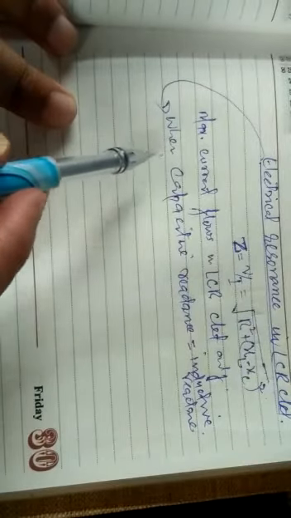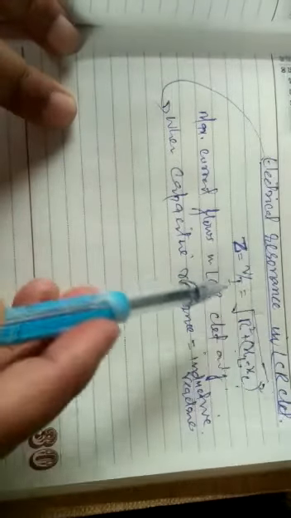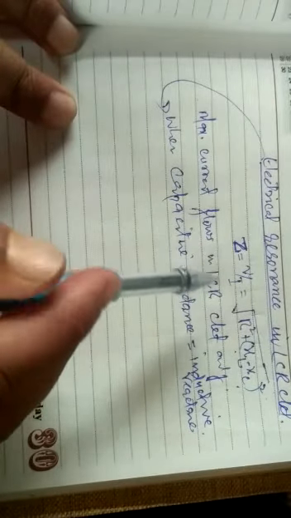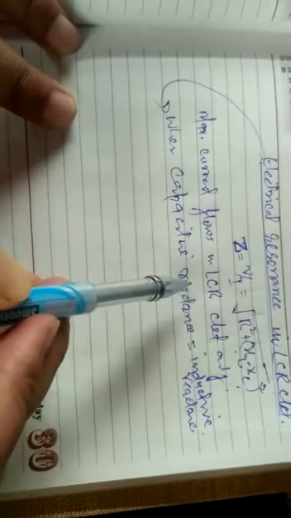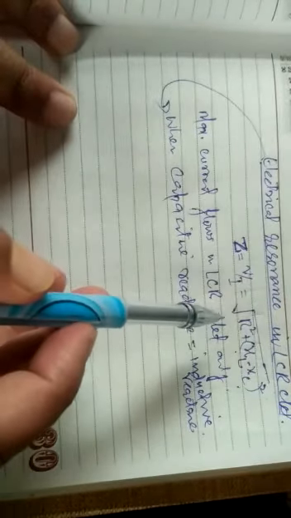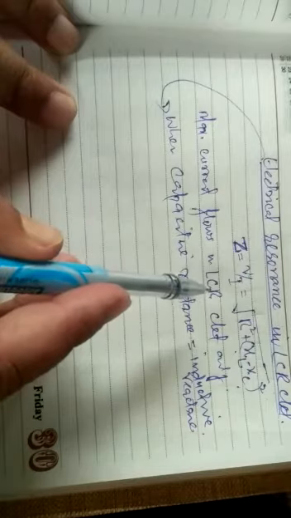And when electrical resonance is in the circuit, these two terms are equal, then the total resistance of the circuit becomes equal to R. Although we have an inductor and a capacitor in the circuit, we have only the resistance of the resistor. At that very time, resonance is said to take place.